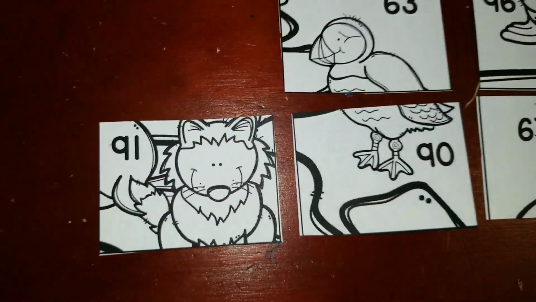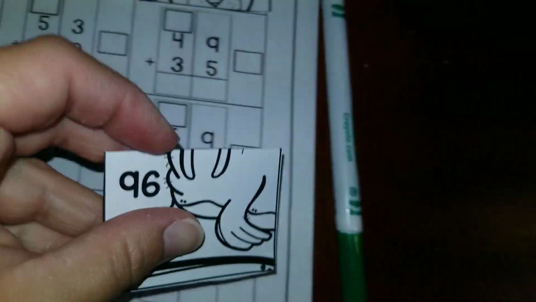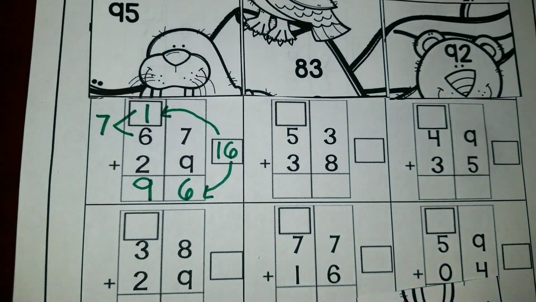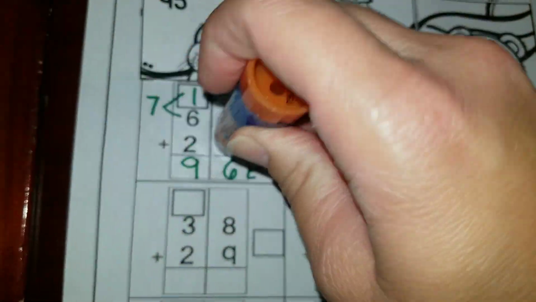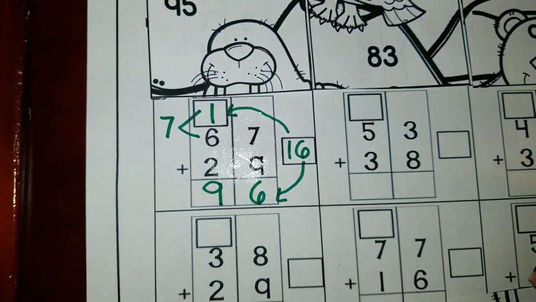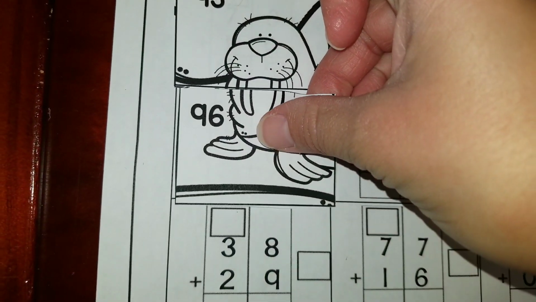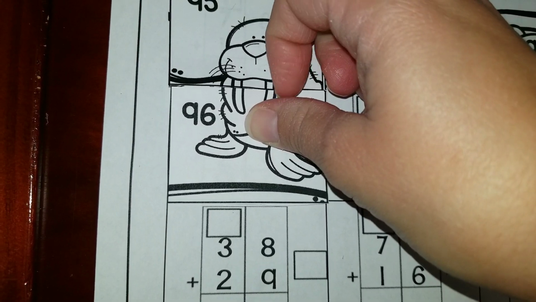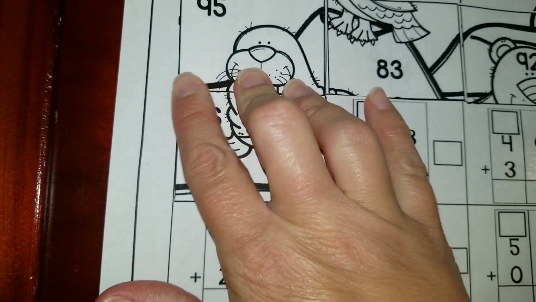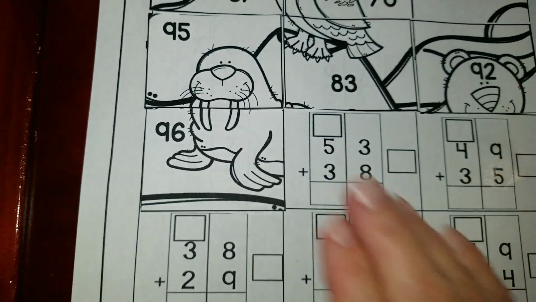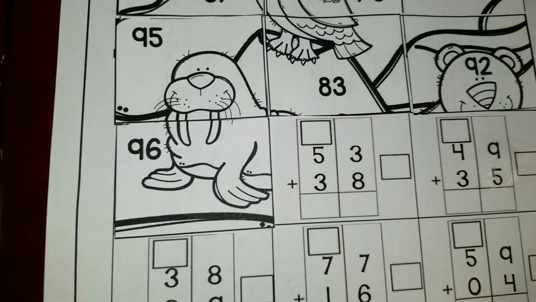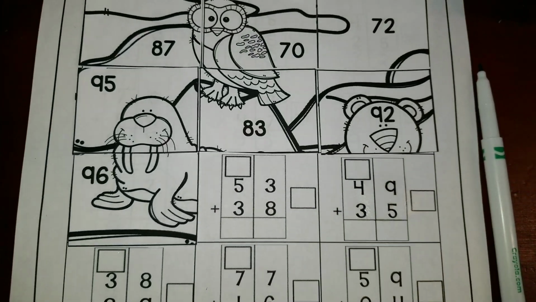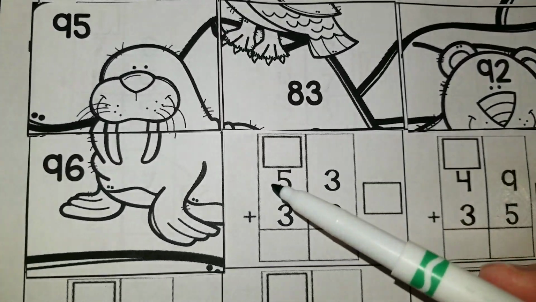Alright, so I'm gonna look for number 96 now. Where is 96? 96 is right here. So I'm gonna bring my glue stick over here, and I'm going to glue the rest of the walrus. That is the rest of the walrus. We're missing still part of its tail. Alright, so let's do the next one.